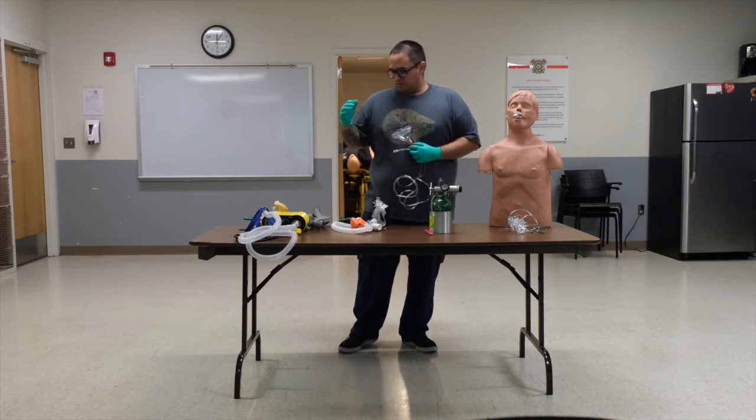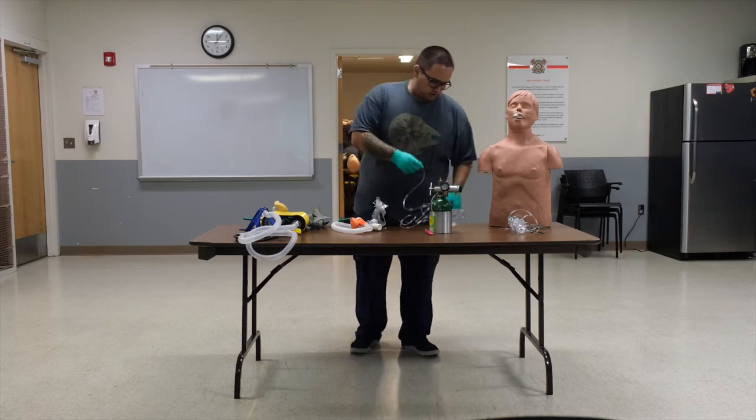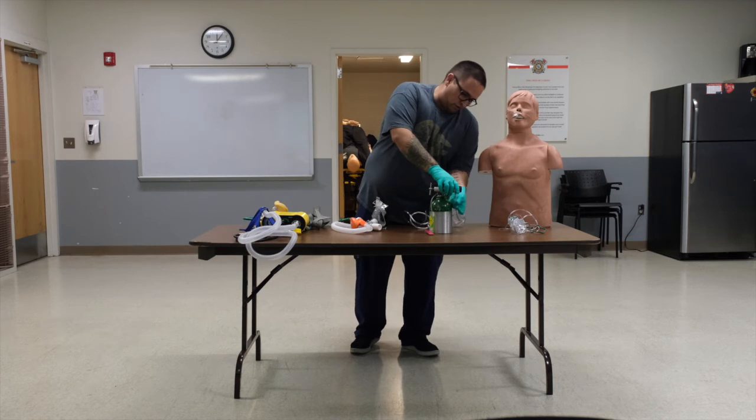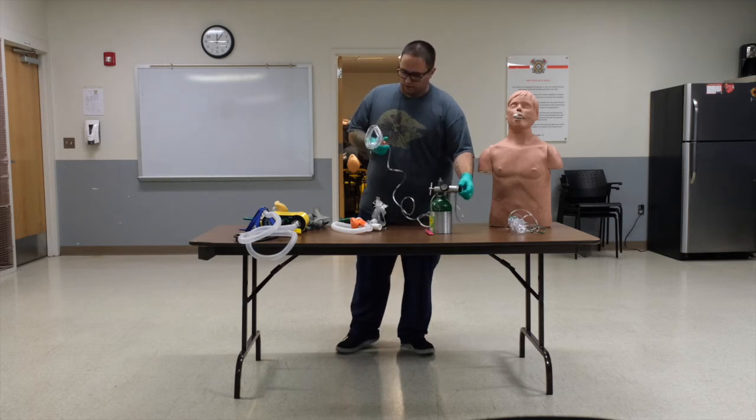Unlike the Pulmodyne and the CPAP OS, this connects to the actual oxygen regulator. You're going to set that bad boy up like you would a non-rebreather, nasal cannula, a neb, or anything like that. And then the PEEP is adjusted by the regulator itself.